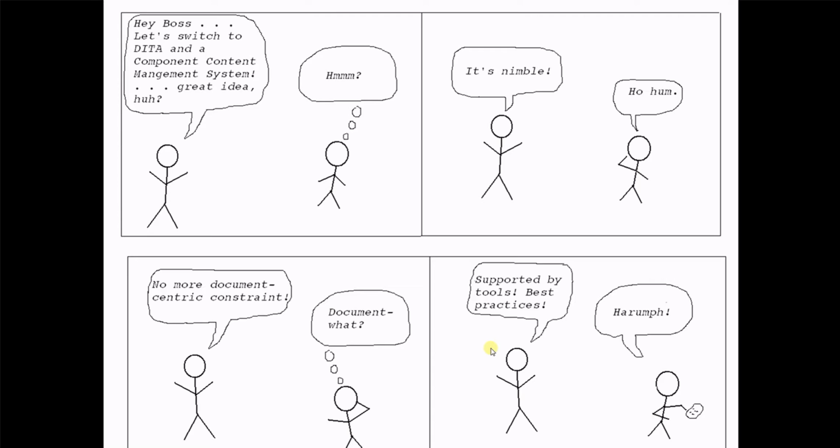The person on the left is the one who is really excited about switching to DITA for a lot of good reasons, and the person on the right is the boss who is rather indifferent about it. Hey boss, let's switch to DITA. It's a component content management system. It's a great idea, huh? And the boss is rather unimpressed. Whatever. It's nimble. Ho hum, says the boss. No more document-centric constraint. Document what? Boss scratches his head, doesn't get it, gets bored.